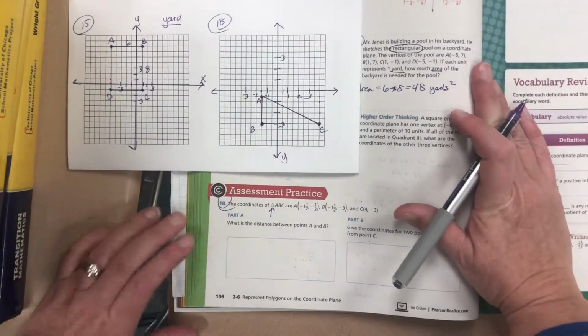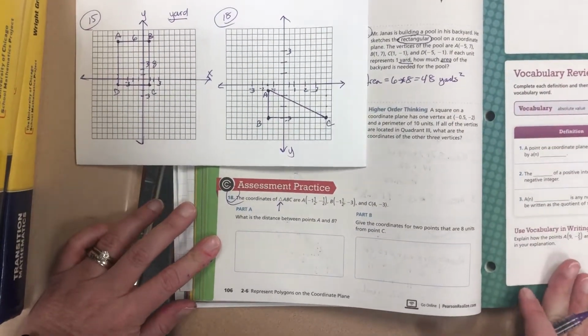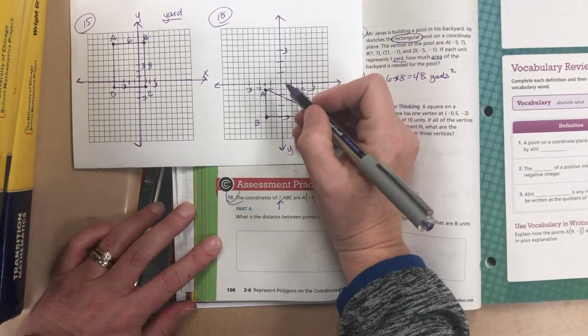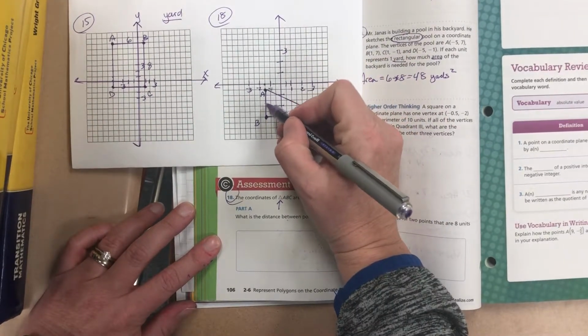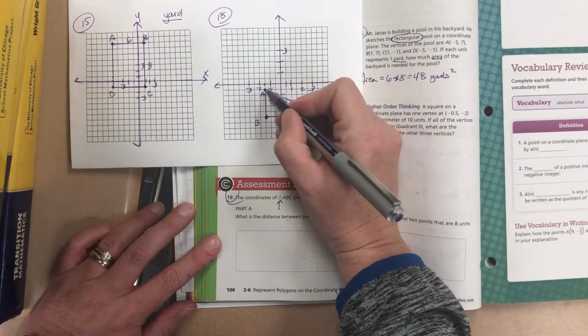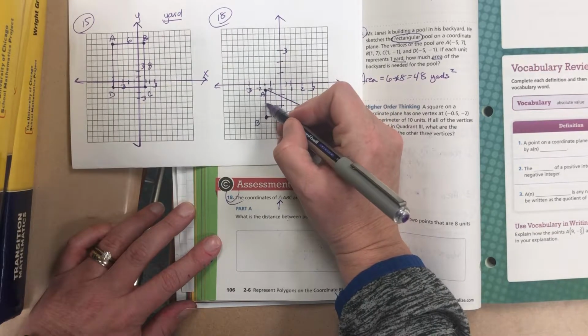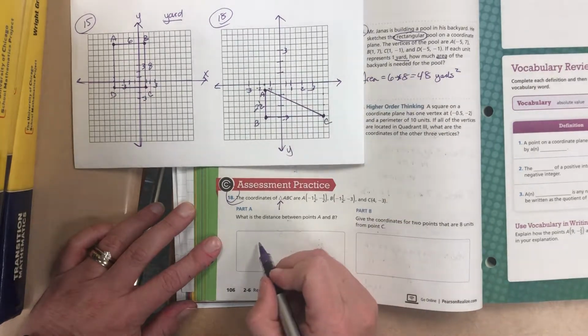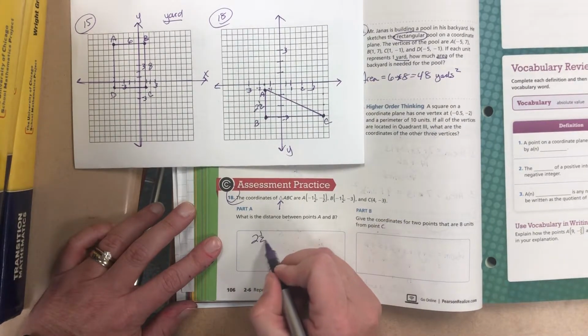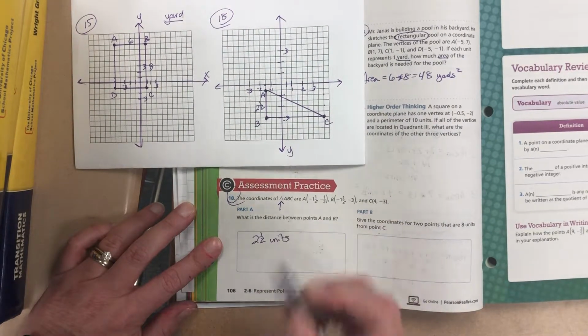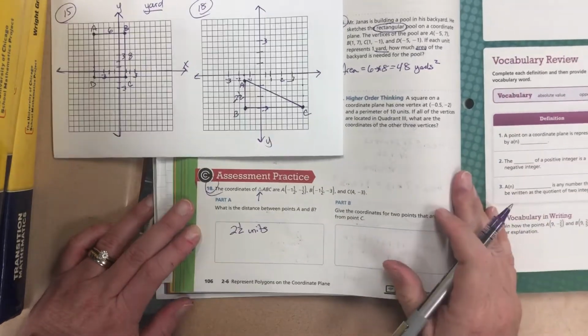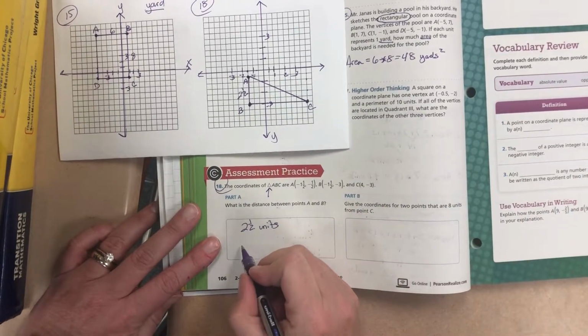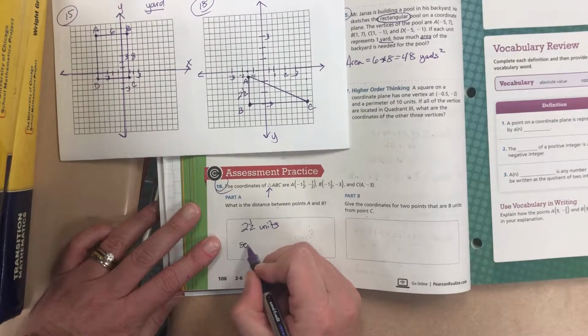And it says, what's the distance between points A and B? Well, I skip counted by halves. It's not 1, 2, 3, 4, 5. That would be wrong. It's 1/2, 1, 1.5, 2, 2.5. So I would say 2 1/2 units. Part B. And so if I need to show my work, I could say, see my diagram.